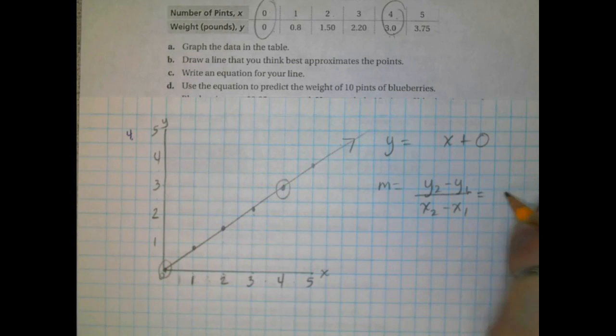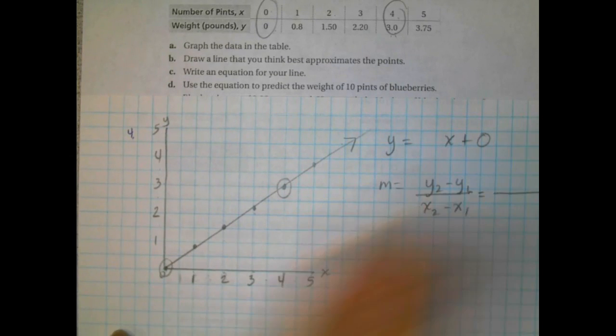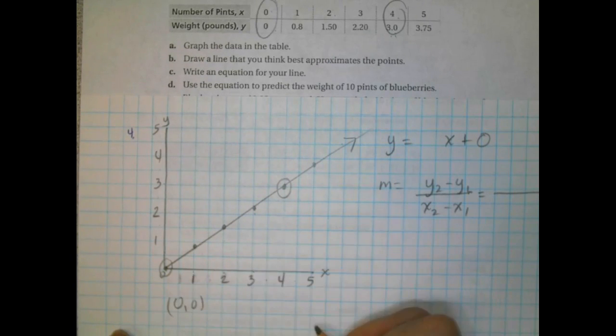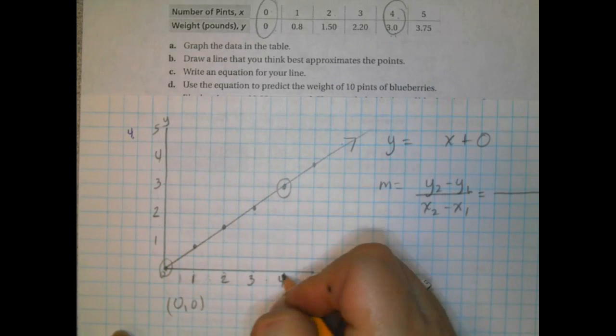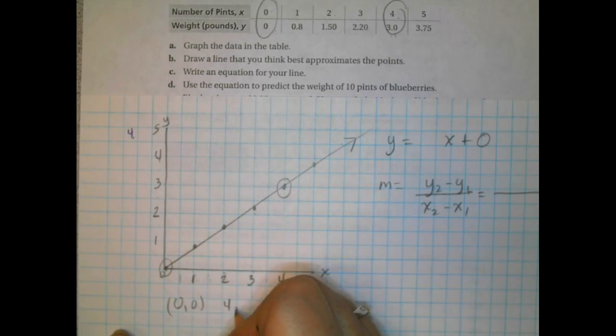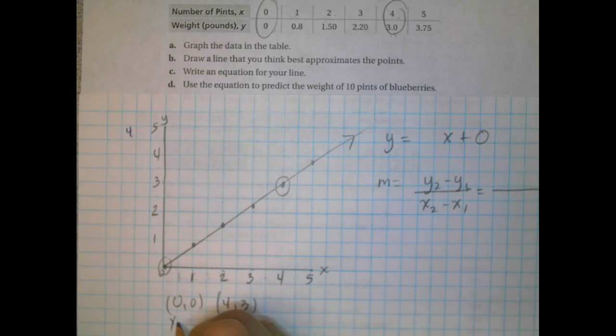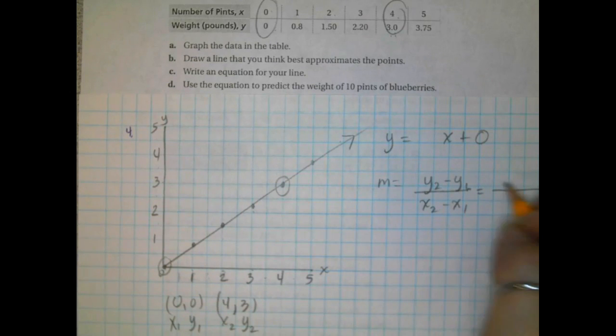Then I'm going to substitute my information. Oh, first let's write our ordered pairs. So 0, 0 is my first one, right? And then my second one is going to be 4, 3. x1, y1, x2, y2. So let's go ahead and substitute.